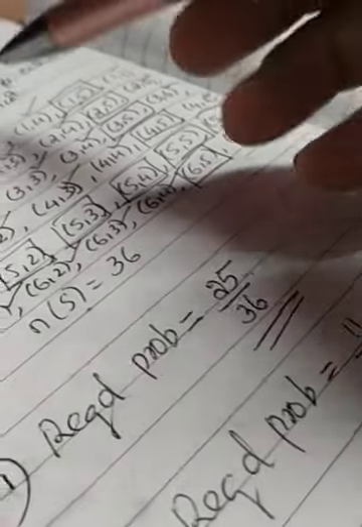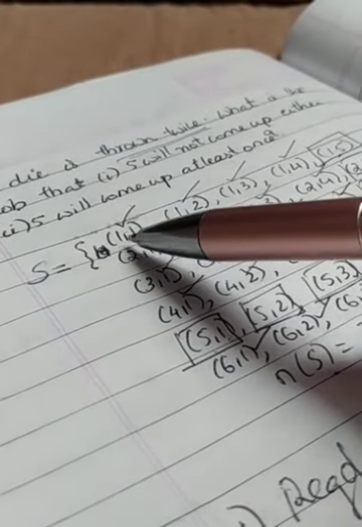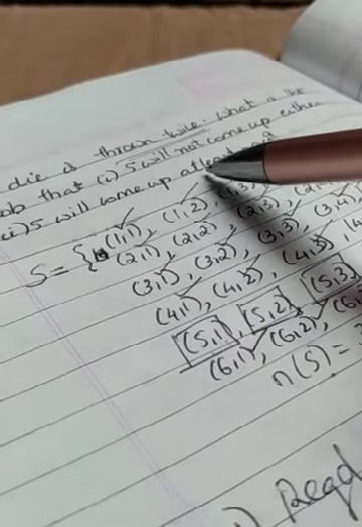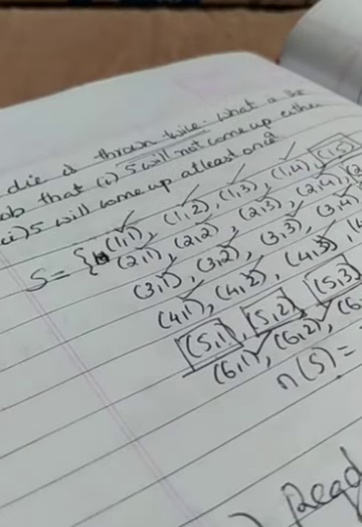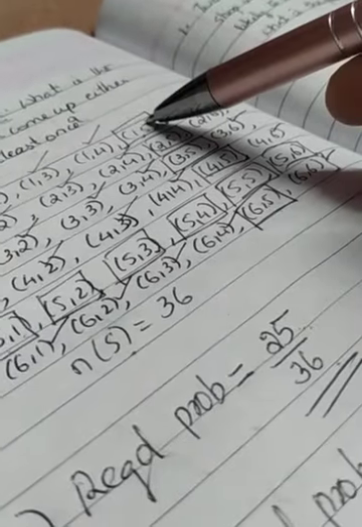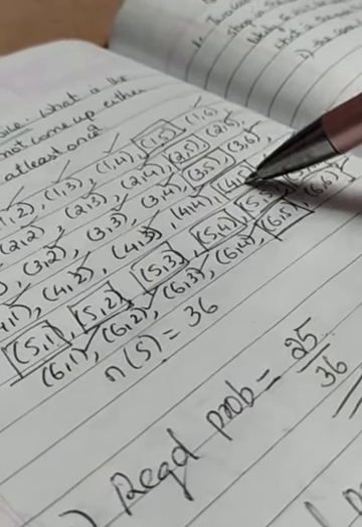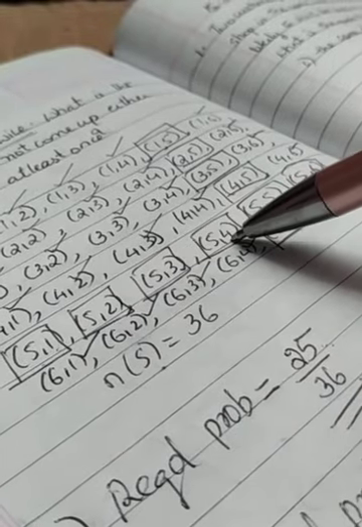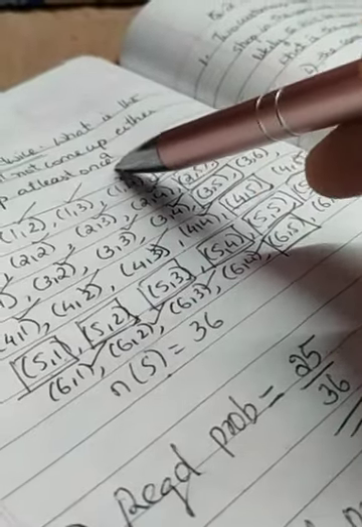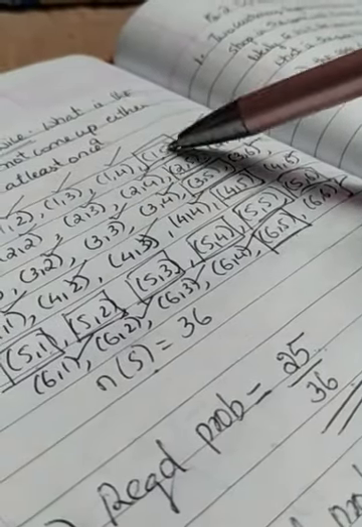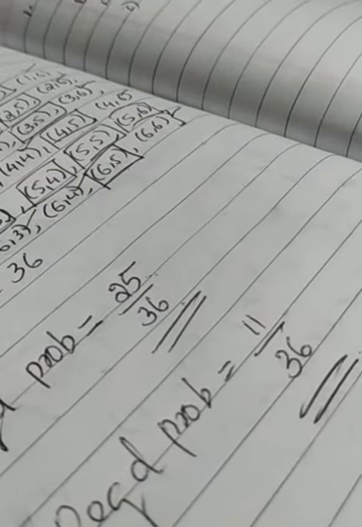How we got 11 is we have to find the probability that 5 will come up at least once. That means we have to get a 5 in either one of the dice or in both dice. At least once means a minimum of 1. It can be 2 times, 3 times, any number of times, minimum 1 time. So we take 1 5, 2 5, 3 5, 4 5, because 5 is there 1 time. Again 5 1, 5 2, 5 3, 5 4, 5 5 can also be taken, because the question says at least once. Again 5 6 and 6 5. So the total number of favorable outcomes is 11, and the probability is 11 by 36.